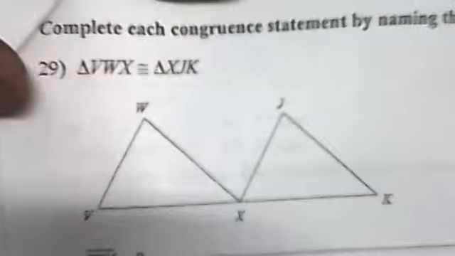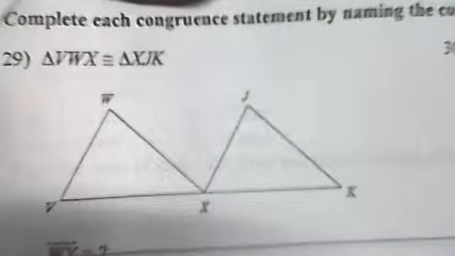So hello everybody. Right now we are going to work on 29 where it says complete each congruent statement by naming the corresponding angle or side. If you have your worksheet for number 29, they give us this statement. I'm going to try to zoom back a little bit. Sorry about that motion. So here we go.